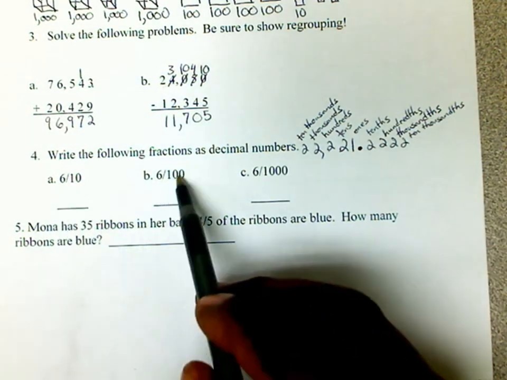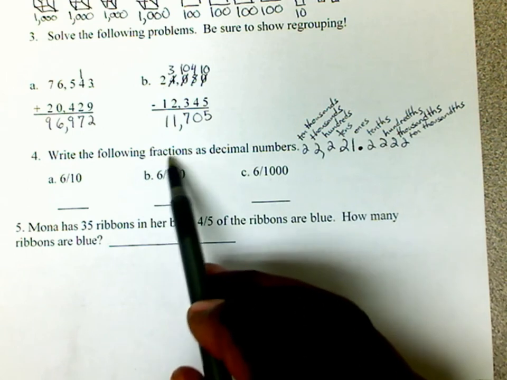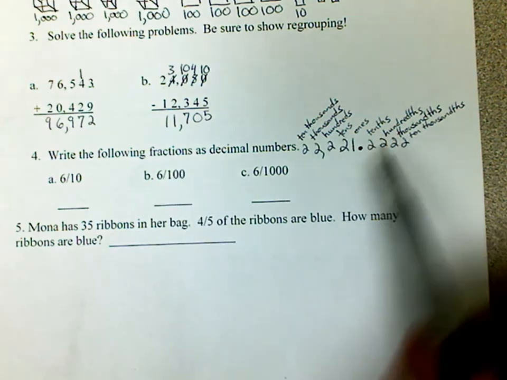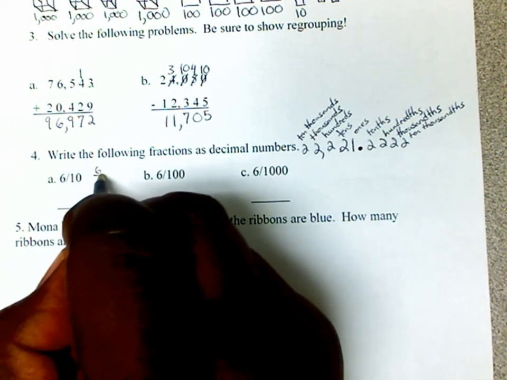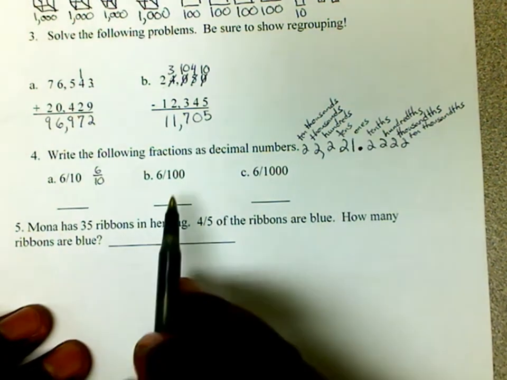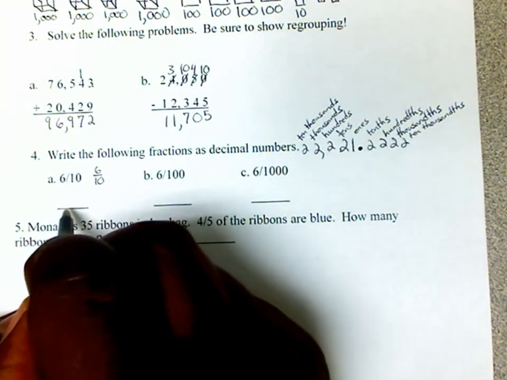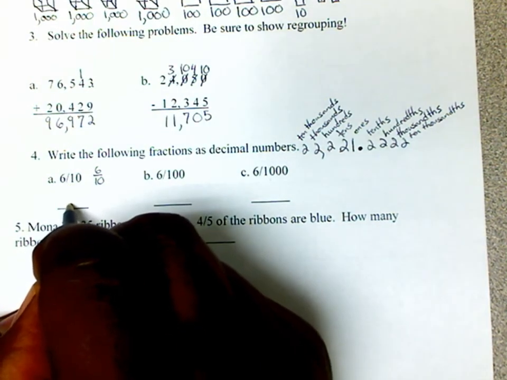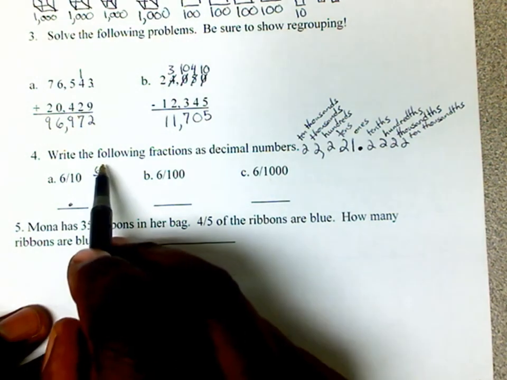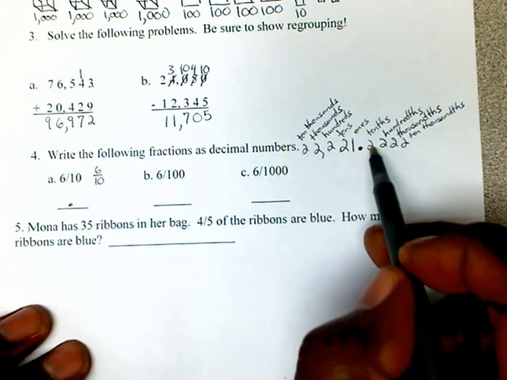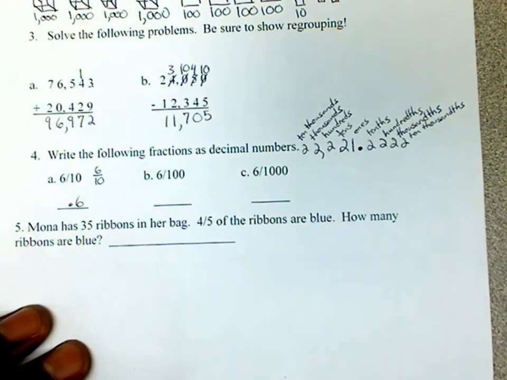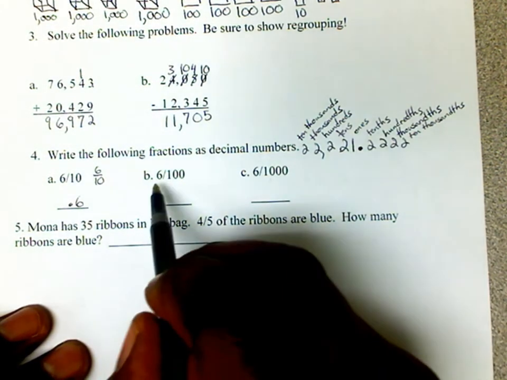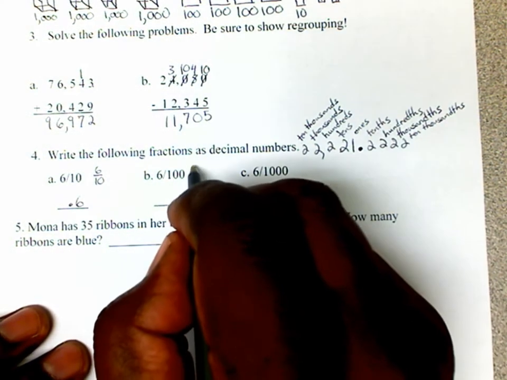So some fractions directly relate to decimals because fractions are parts of a whole and decimals are parts of a whole. So 6/10, which could also be written like this, if you wanted to make that a decimal number, you would have to have your decimal, and you would have to have how many tenths? 6 tenths. So if this is 2 tenths, what do you think 6 tenths would look like? It would be a 6 in the tenths place. Very good.